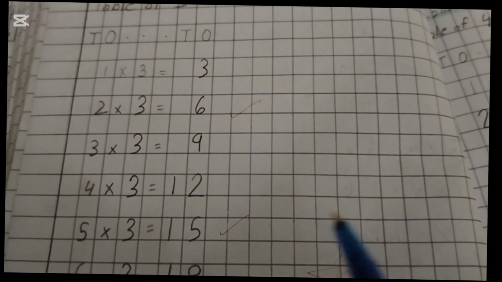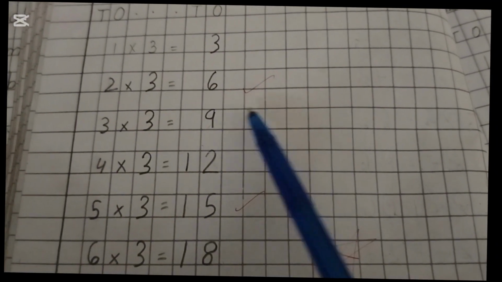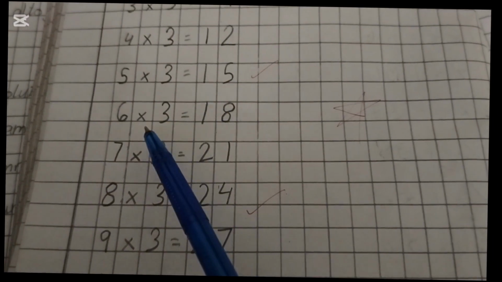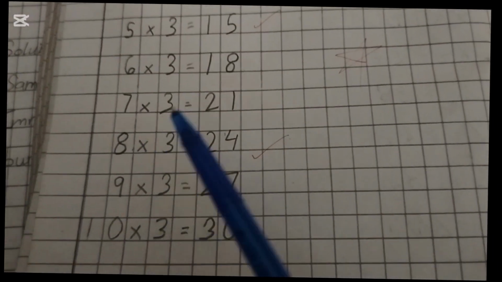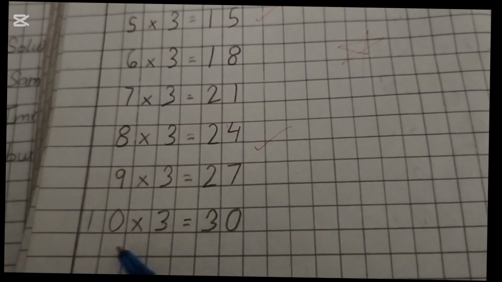So the next one is the table of 3. 1 times 3 is 3. 2 times 3 is 6. 3 times 3 is 9. 4 times 3 is 12. 5 times 3 is 15. 6 times 3 is 18. 7 times 3 is 21. 8 times 3 is 24. 9 times 3 is 27. And 10 times 3 is 30.